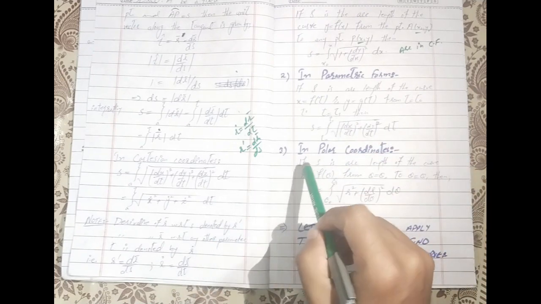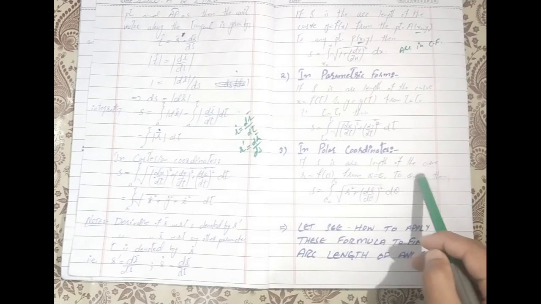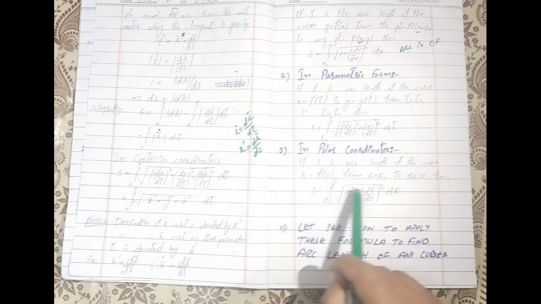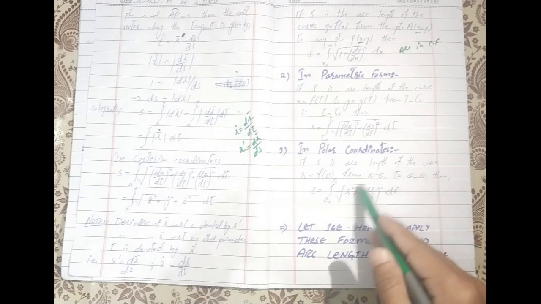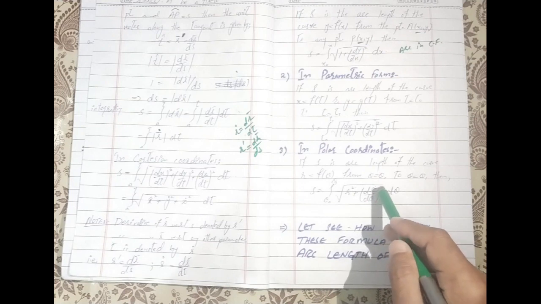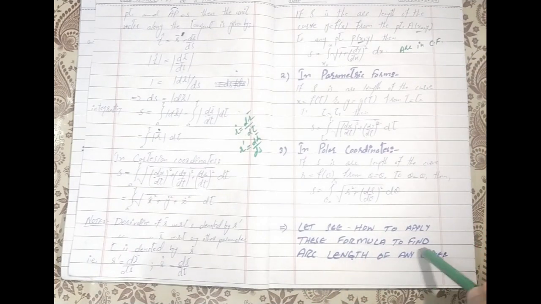Also for polar coordinates, s is the arc length, r is a function of theta, and theta is an angle. We start from theta naught and end at theta 1, and integrate the square root of r squared plus (dr over d theta) squared with respect to d theta. After finding r and dr by d theta and putting in the values, we get the arc length in polar coordinates. Now let's see how to apply these formulas to find the arc length of a curve.